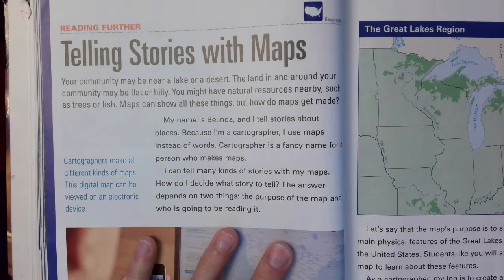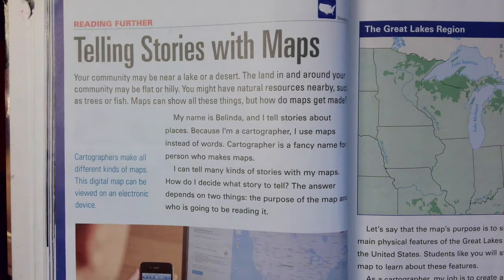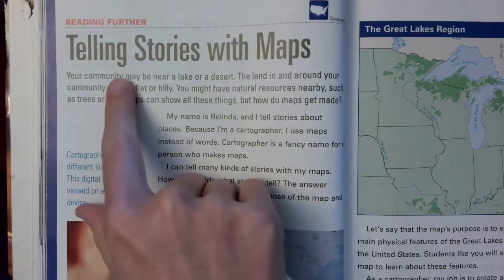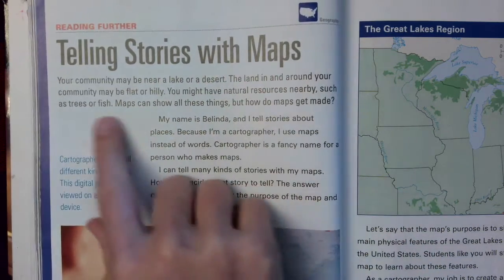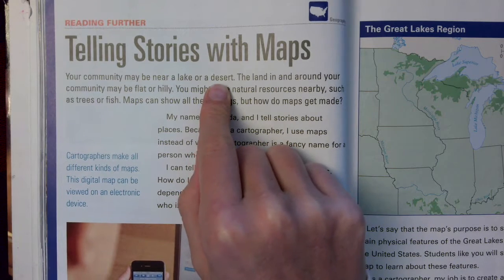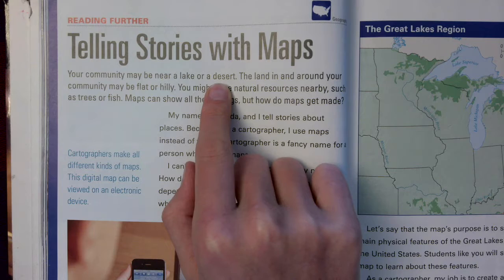Third grade. In this chapter or lesson, you've learned all about the different physical features in our country. Today, in our Reading Further section, we're going to go through telling stories with maps. Your community may be near a lake or a desert. Our community of Milwaukee is near one of those. Are we near a lake or are we near a desert?